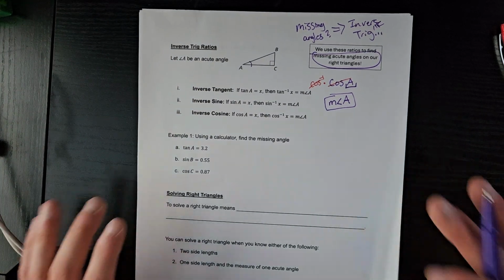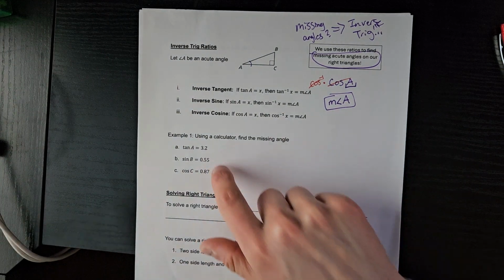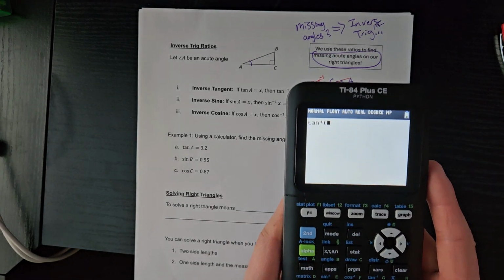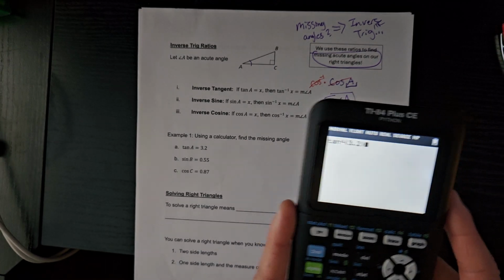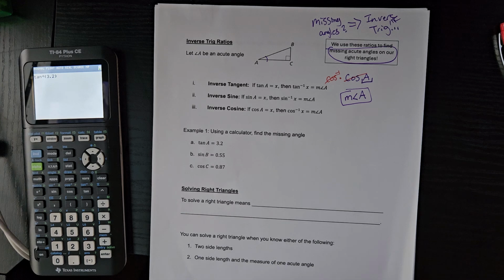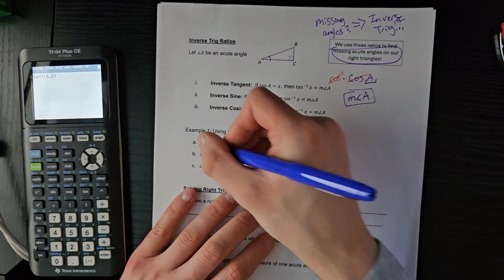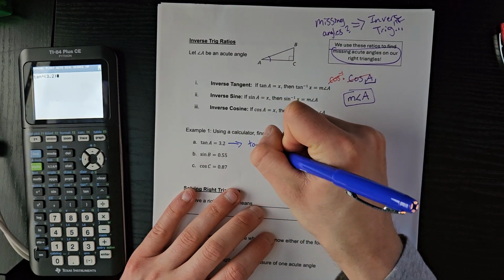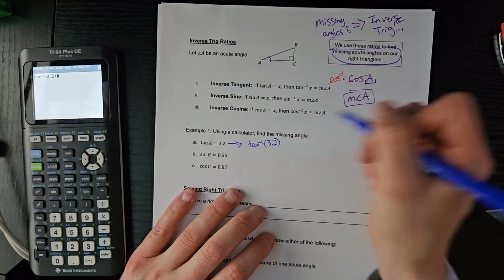You gotta use inverse trig to find these missing angles. To do some practice, we have example 1, and this is more just plugging into our calculator, figuring out what's what. So doing the inverse tangent of 3.2. Hold on, let's write it out. I'm getting ahead of myself. When actually working with this, you're doing inverse tangent of 3.2.